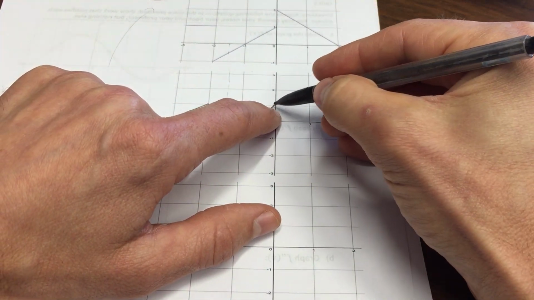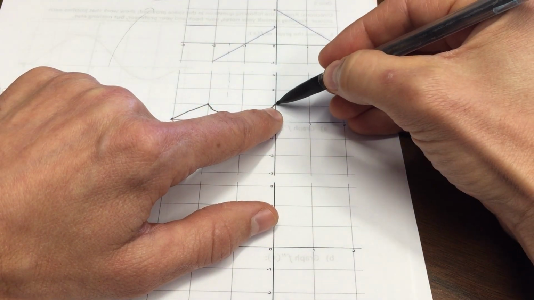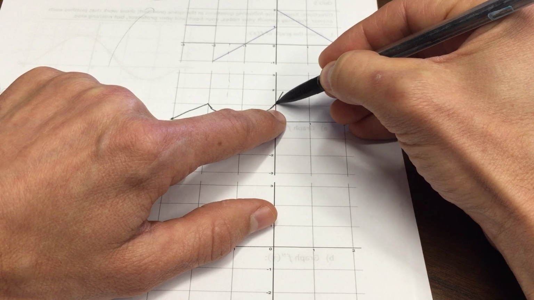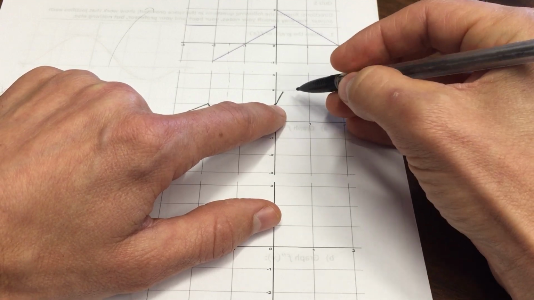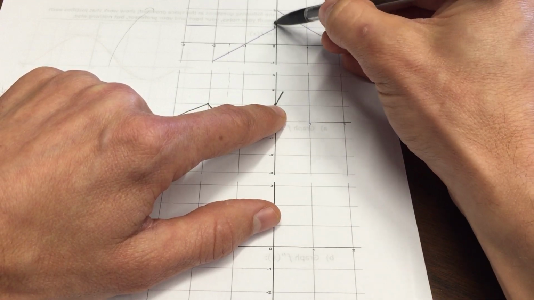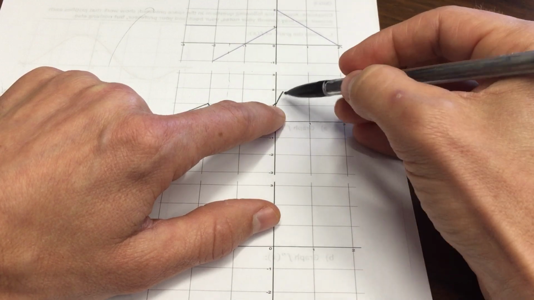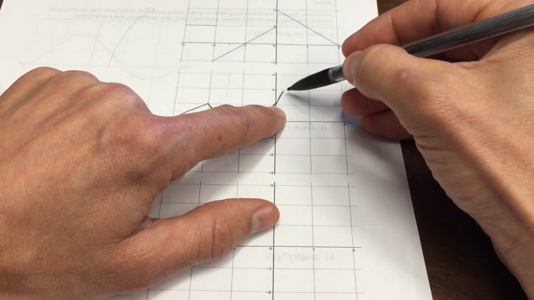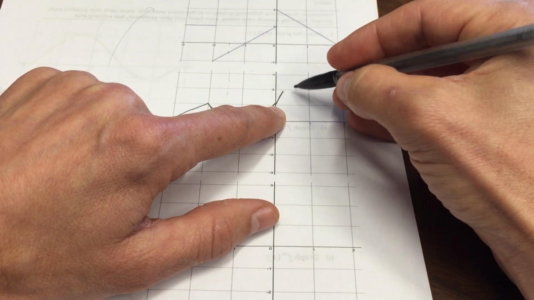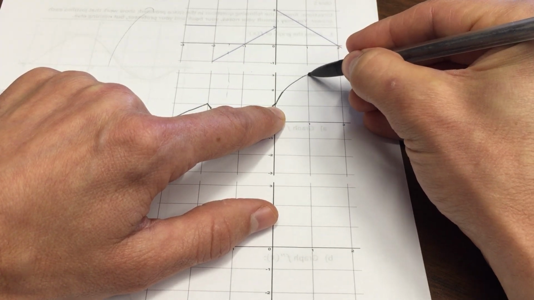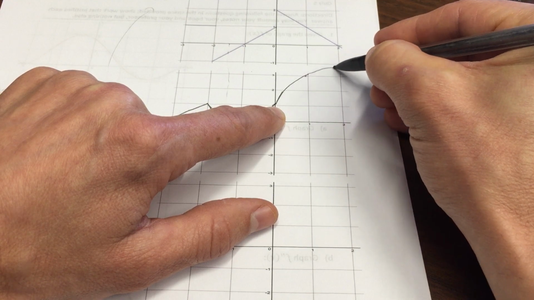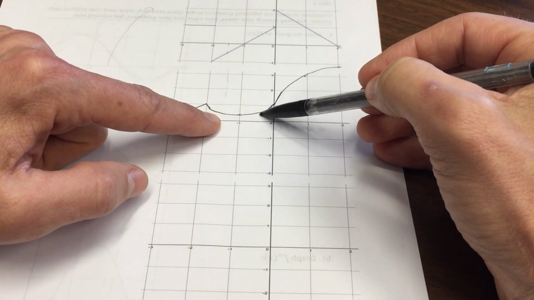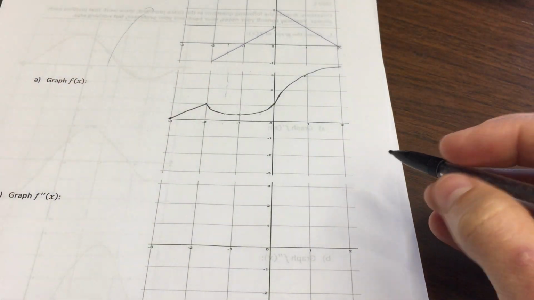Here, my slope was 1. Now it's steeper. It was 1. The next instant, it's 2. This is actually a bit of a corner here. Notice the derivative doesn't exist right here. And so it's steep, but it's going down. By the time we get out to here, the slope is only 1. And by the time I get to here, the slope is 0 or flat. So this function has this as its derivative.